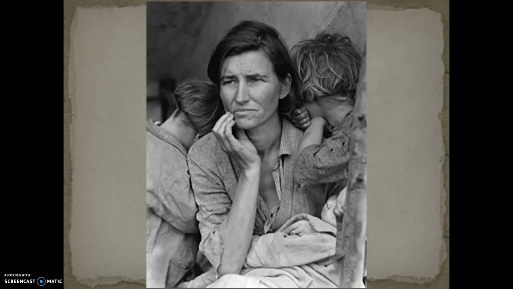So the region itself was marginal at best, and there had been cultures prior to white settlement that had farmed in the area through intensive irrigation techniques, but many of them eventually did succumb to drought, much like America would in the 1930s.